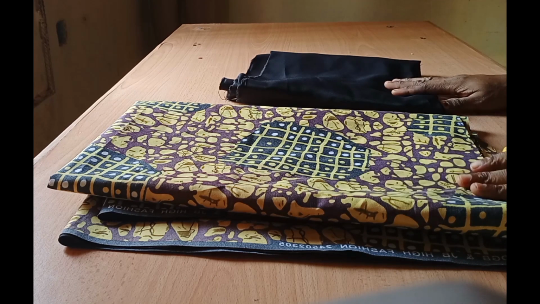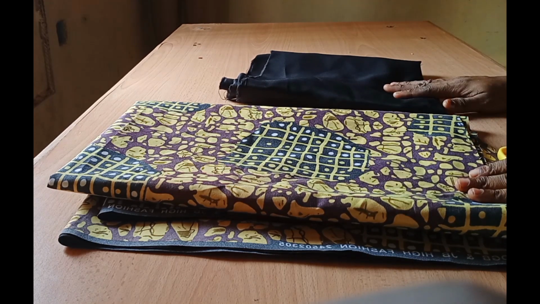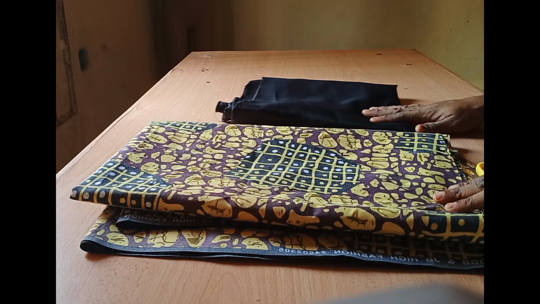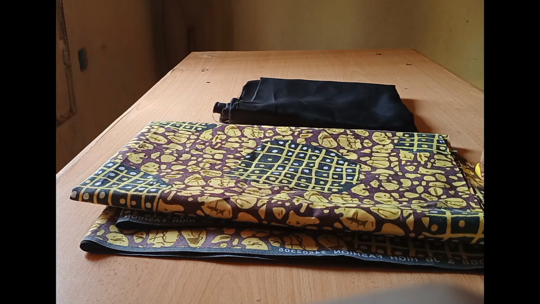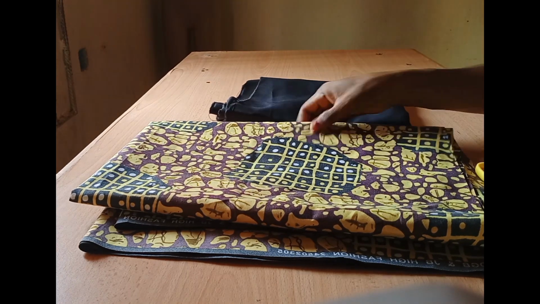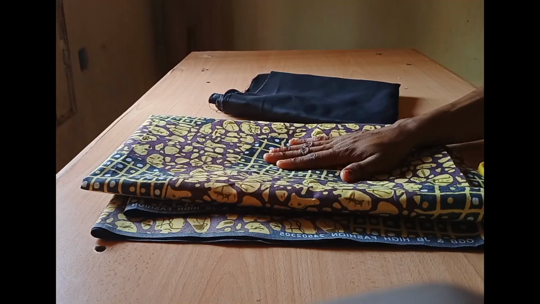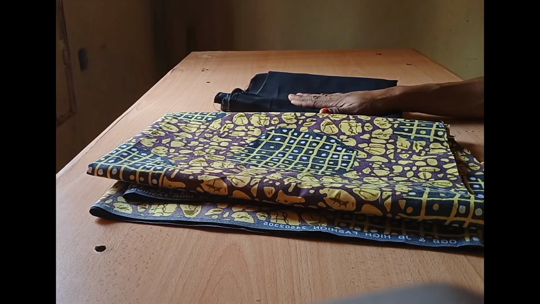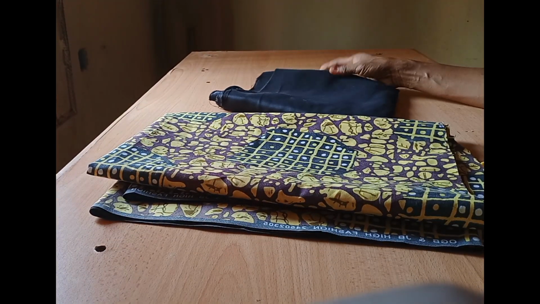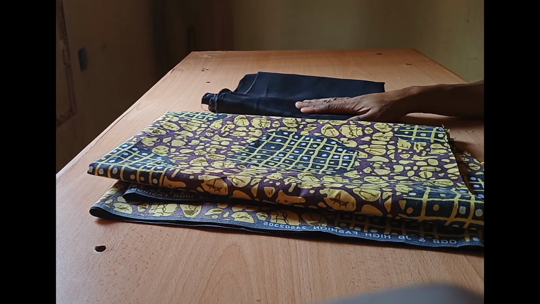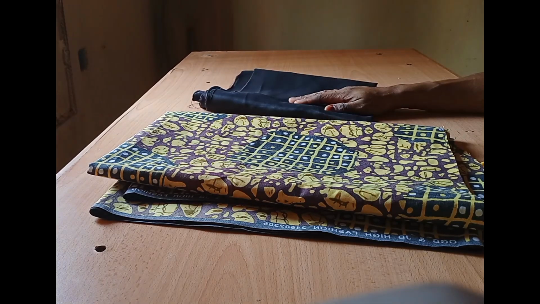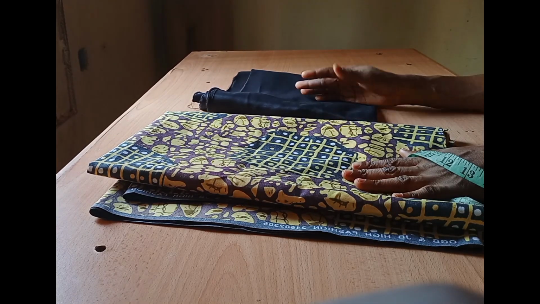And in today's tutorial, I'm going to share with you how to sew this fitted caftan gown. And it's very easy. So these are the instruments I'm using. This is the African fabric. It's just 2 yards, while this black fabric is doll face. You can use crepe, you can use senator material for the design at the front. It's just half a yard.